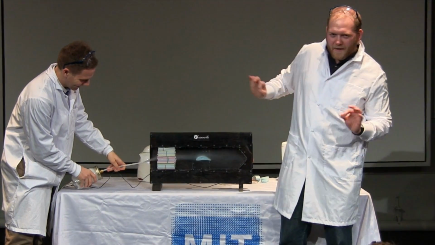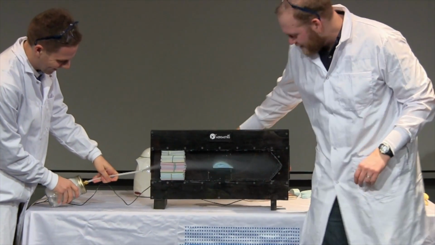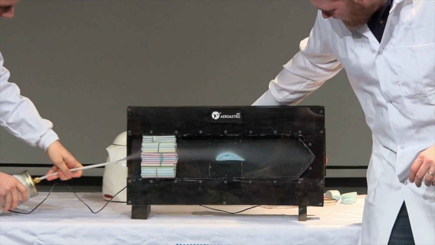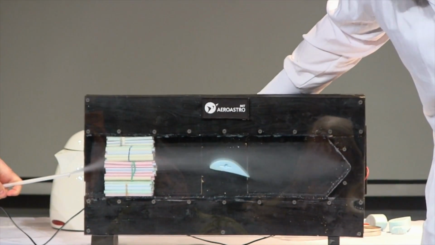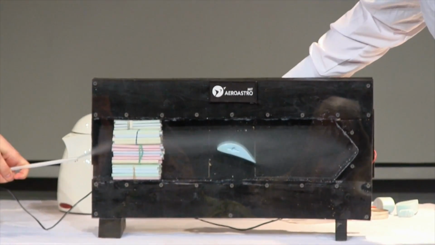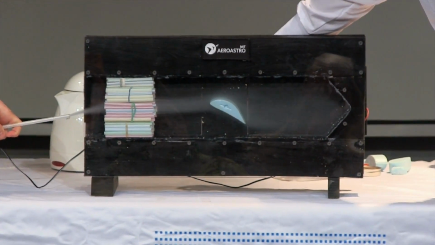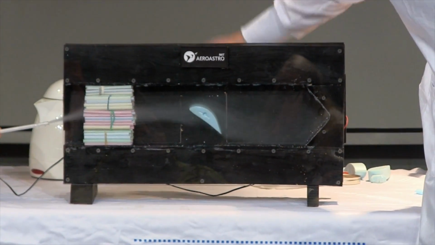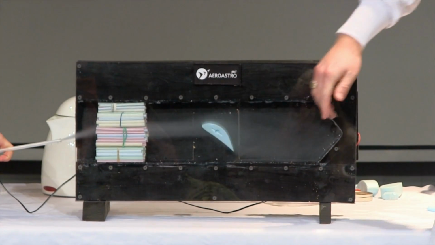And so what we're going to do now is start to turn it up. It's like a pity clap. So now we're going to start to turn it up, and this is increasing the angle of attack, like we said in the video. And it's increasing the drag, because there's a larger area that's in the flow.